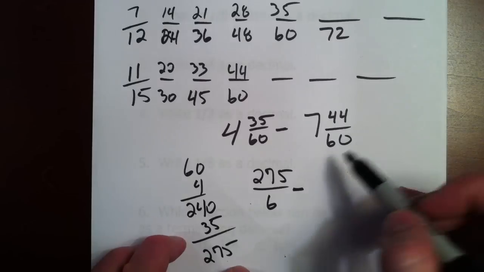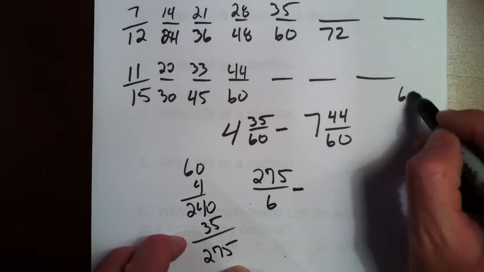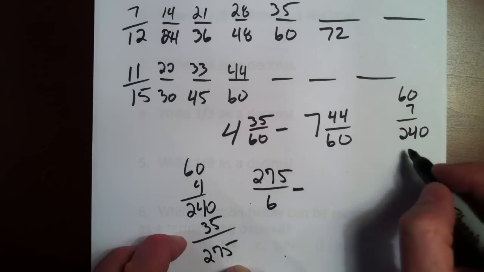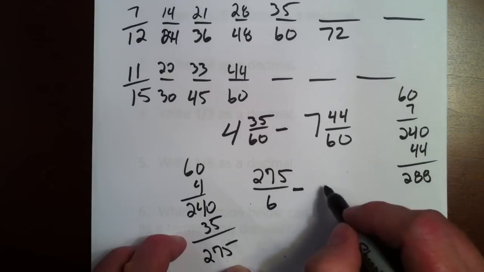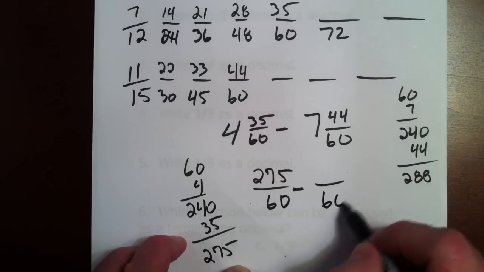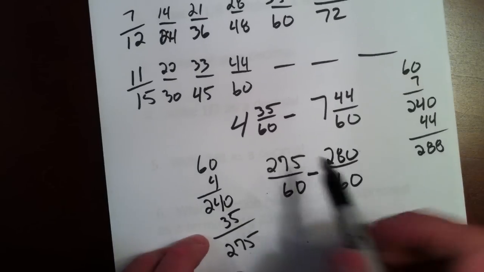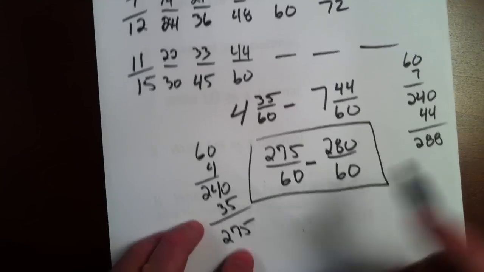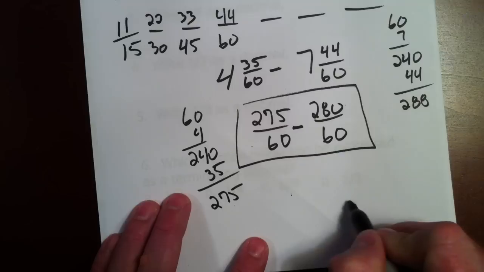Okay. Well, we do the same thing over here. 60 times 7 plus 44. 60 times 7 is 240 plus 44 is 288. So now we have, and that should be a 60, sorry. This will be a 60. I've got 288 over here. Well, now this is my new problem. Don't worry about the math on bottom. The bottom is done. We know that the denominator is going to be 60.